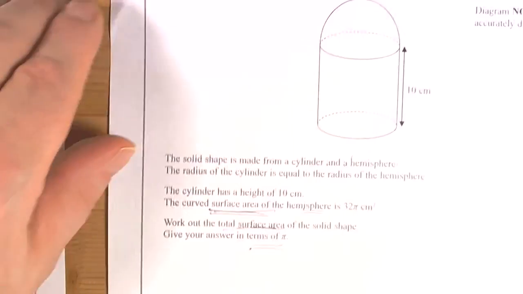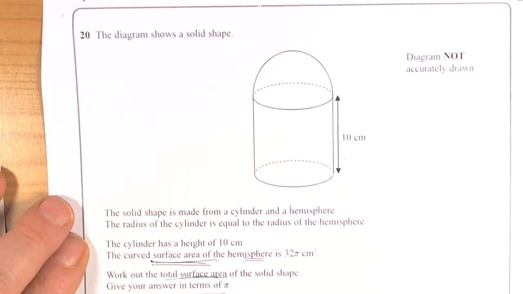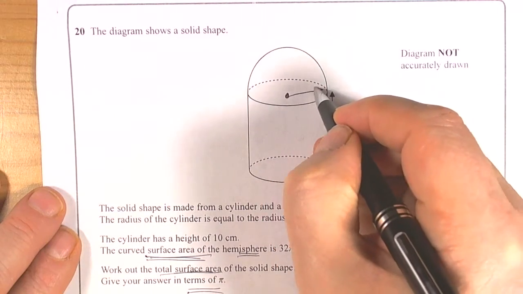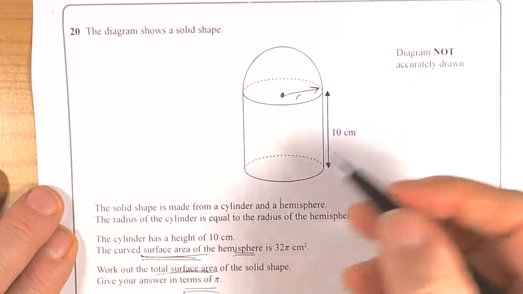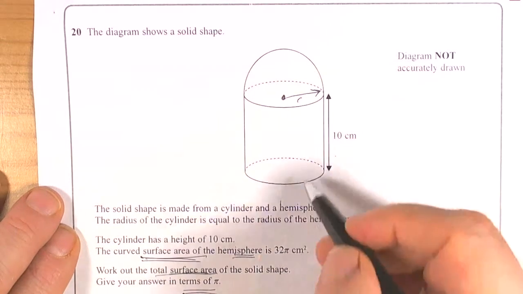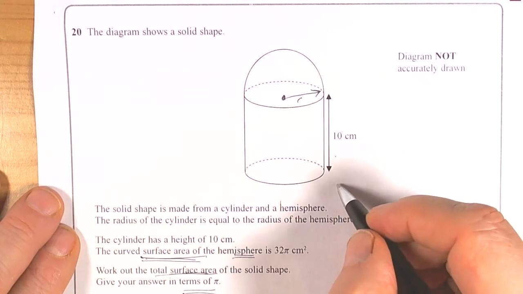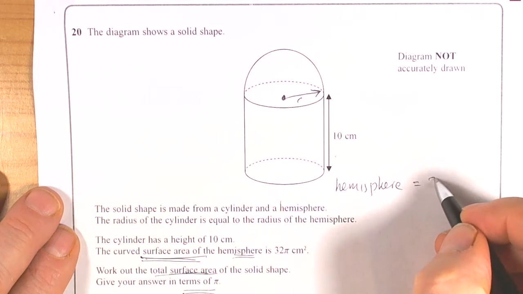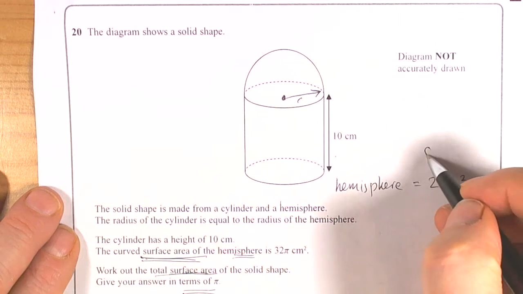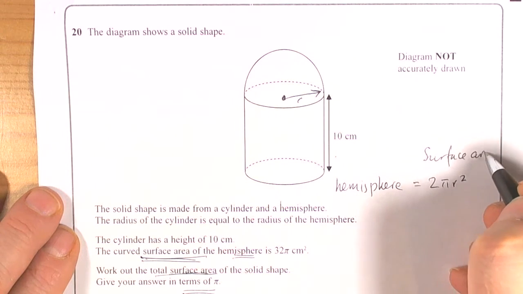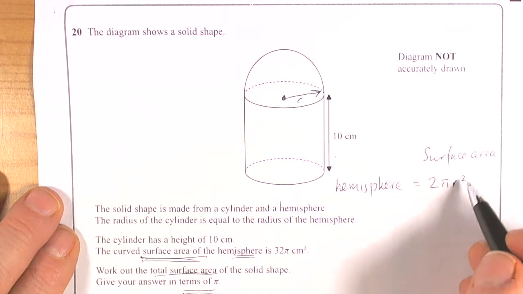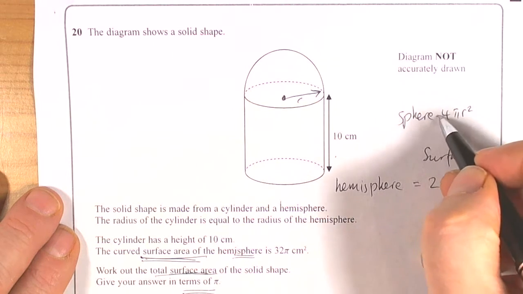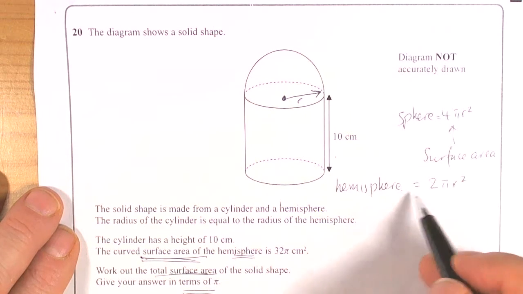So our starting point for this question would be that we don't know the radius. So it would be really nice for the cylinder bit if we knew the radius. Again, how do we know that? Well, ideally when we get questions involving formulas, we should write them down. So the hemisphere we said was 2 pi r squared. So this is the surface area, and that came from the sphere being 4 pi r squared, and then we halve that for a hemisphere.